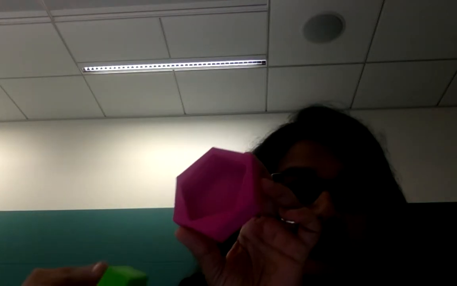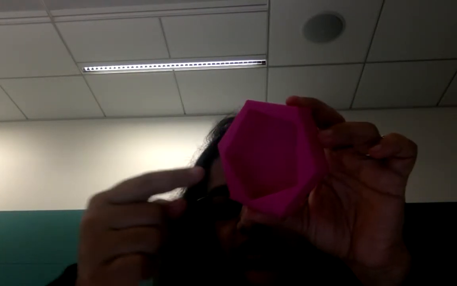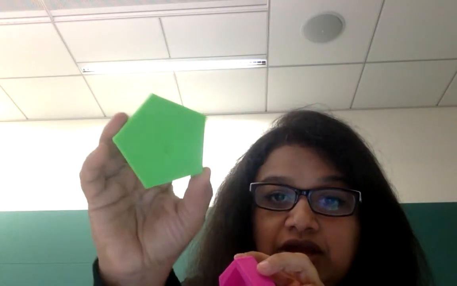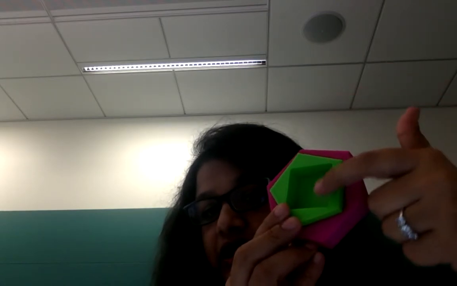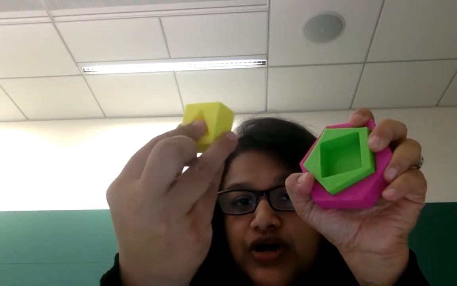The second assignment that we are talking about is this pyramid of polygons. You have the hexagon right here with the pentagon in here, and I designed this pentagon with a 0.2 millimeter spacing, so that this pentagon could fit into this hexagon. Then the next object that comes in is the square, again with a 0.2 mm spacing, and this is the square with a triangle hole in it.